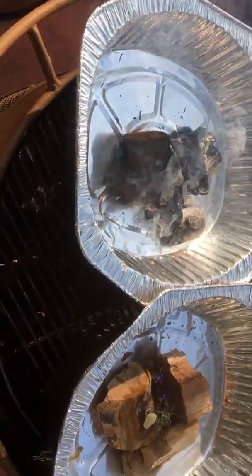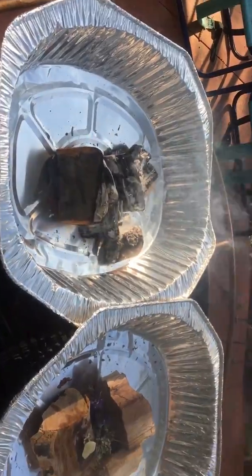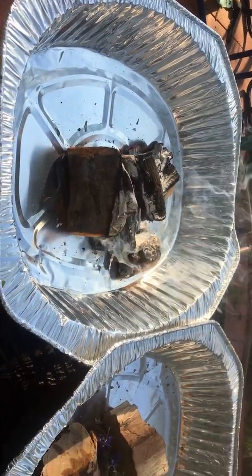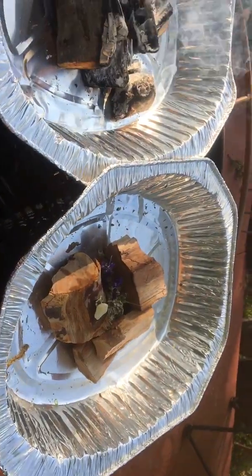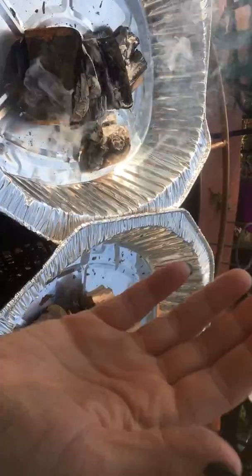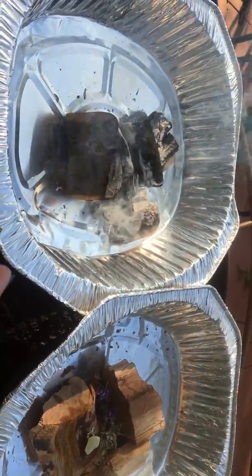So here's what you do. You want to get hardwood. You want to burn it. I'm doing two different ways today. So I have some burning here, and then I have some burning here, and I want to show you some of the things that I put in it, because what you're going to do is, the reason you want to use a hardwood, let me explain that to you really quick.